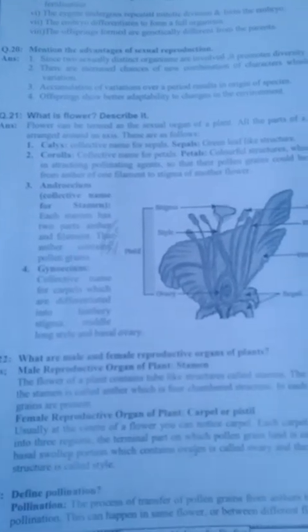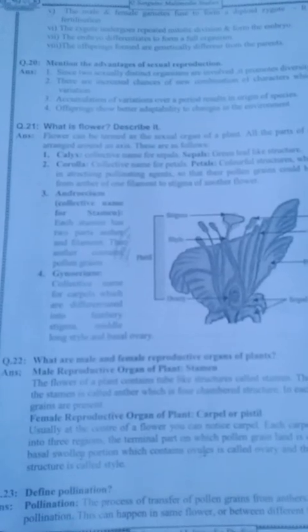So this is about the parts of flower and their functions.